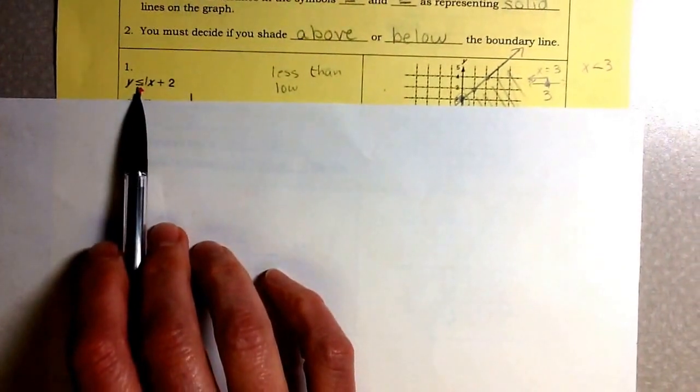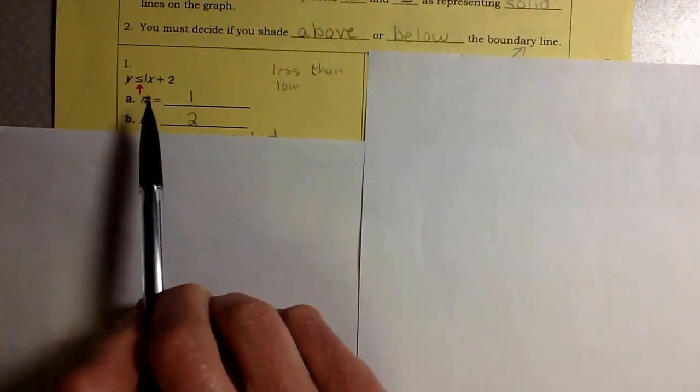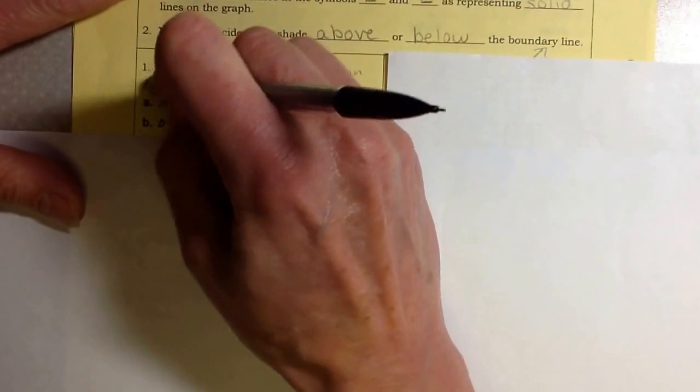All right, here's the first one we're going to graph. I pointed to the inequality because that tells you if you are dashed or solid. So let's first talk about graphing the line. On your paper you don't have this 1 in front here, but this is just an x.